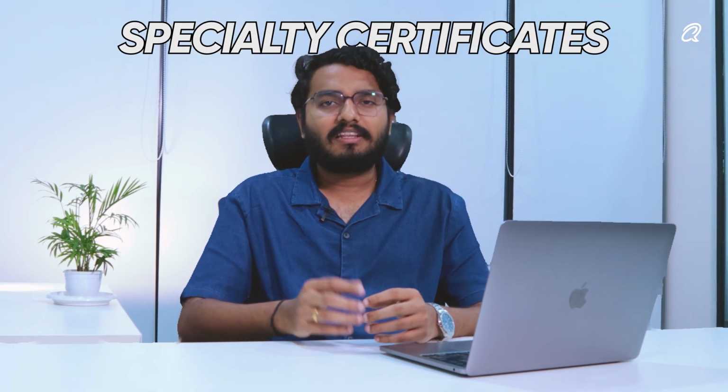The first one is DevOps Engineer, and then the second one is Solutions Architect Professional. These two are the major professional certificates provided by AWS. Then there are other certifications. These are specialty certificates. These are for when you have to specialize in a domain, let's say data engineering or machine learning. These certificates are meant for those people.